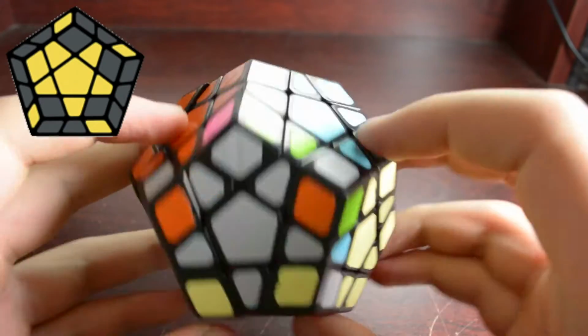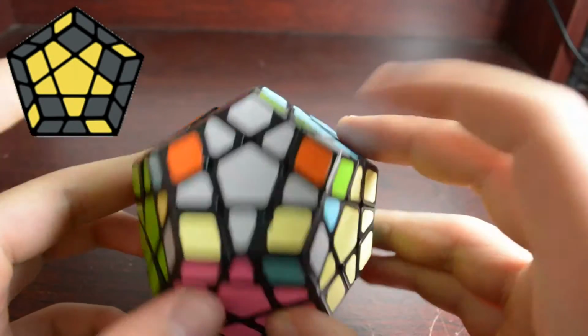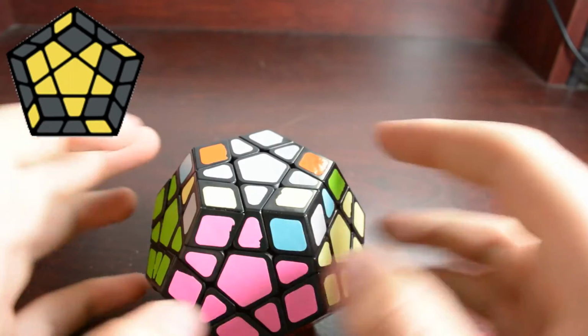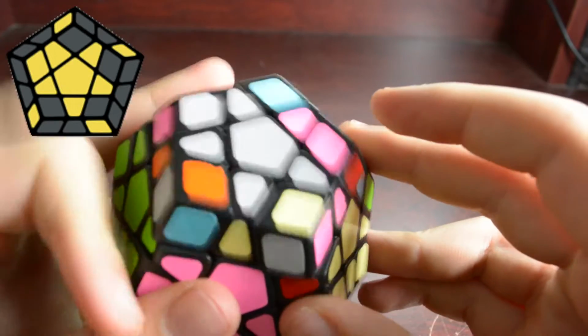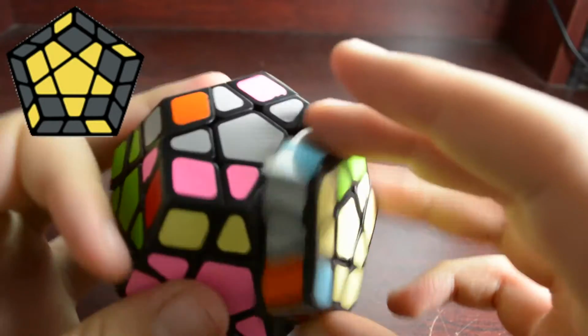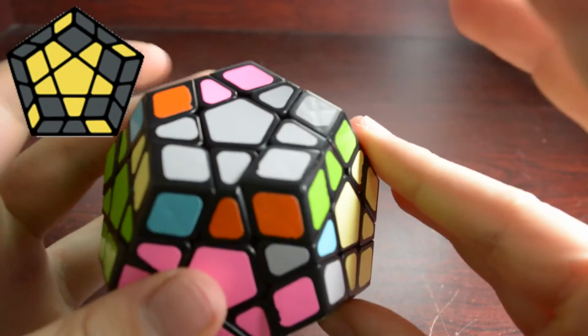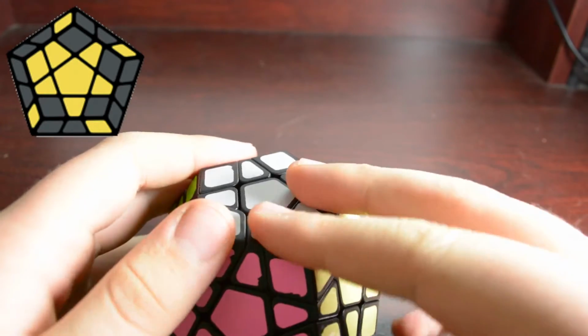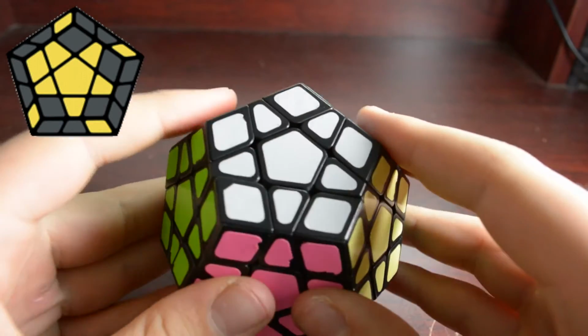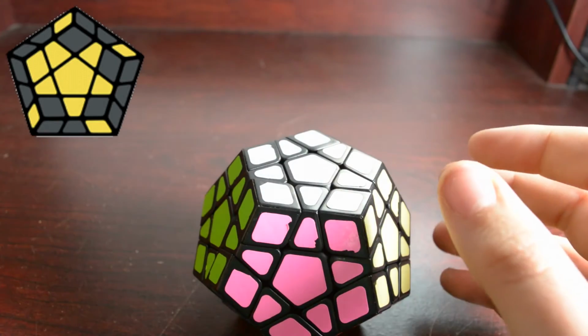This case where these two point up like this, and then these two come here, you just want to hold it like this. That's all it is. It's one of the worst cases, but it's not that bad.